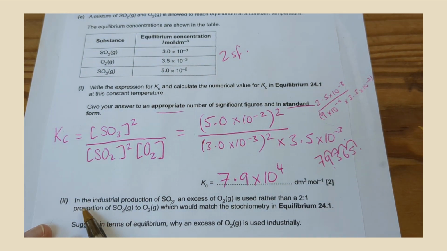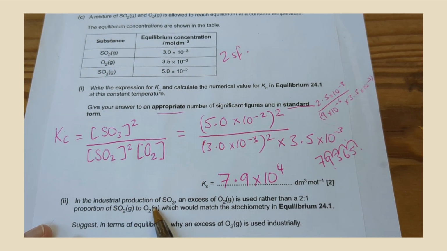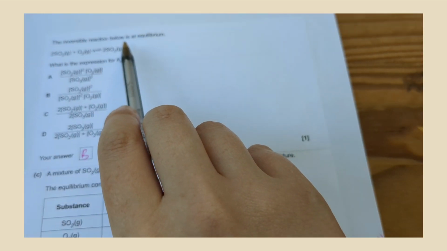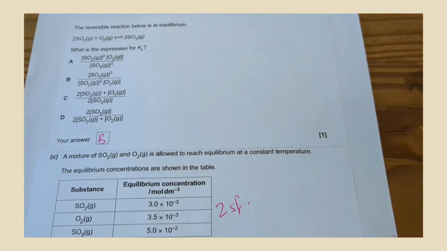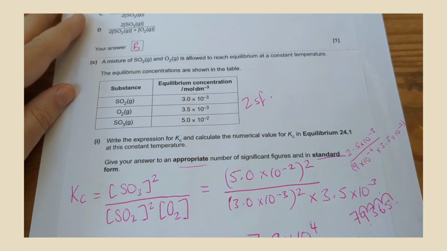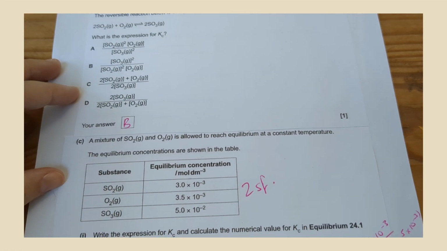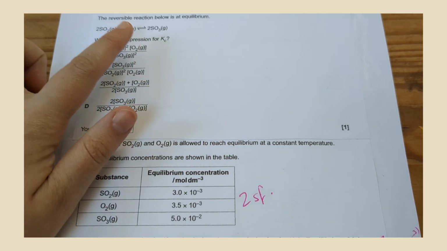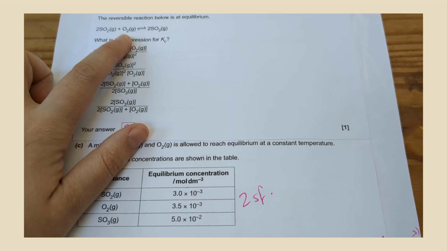Then this bottom one here, it says in the industrial production of SO3, so it's talking about the same reaction again up here. An excess of oxygen is used instead of the 2-to-1 proportion of SO2 to O2, which would match the stoichiometry. So instead of this 2-to-1, they use an excess of oxygen.